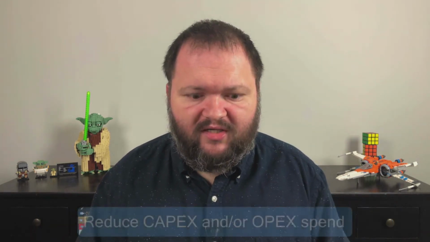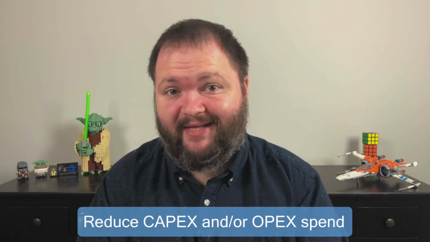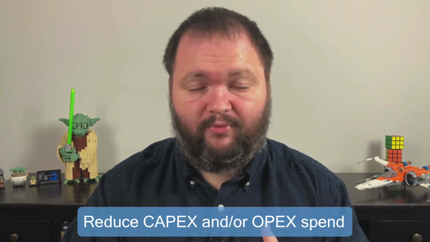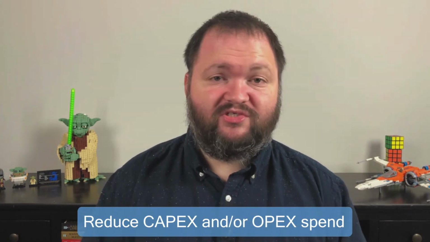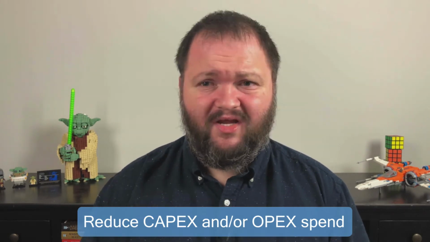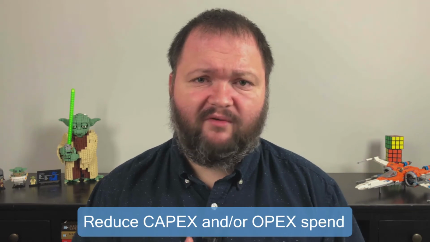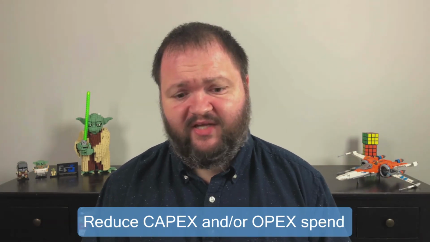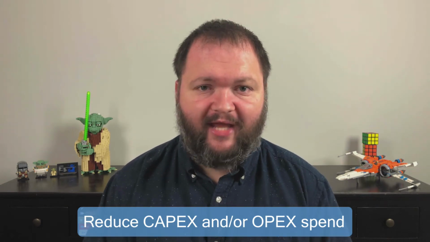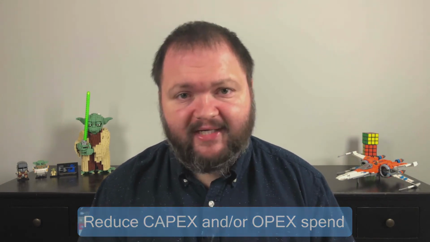When I say reduce cost here, it's usually going to be reduce either the CapEx, the capital expense, or reduce the operating expense, OpEx. Those are different financial terminologies, business terms that you should know as a designer, but those are different expense models for a business. And when a business says it wants to reduce its spend, it usually wants to do those two things: reduce CapEx spend and reduce OpEx spend.